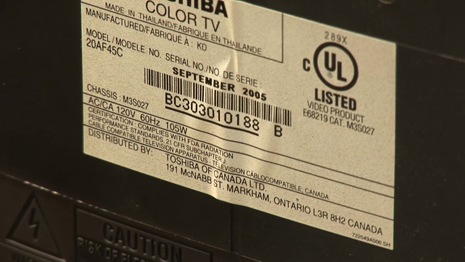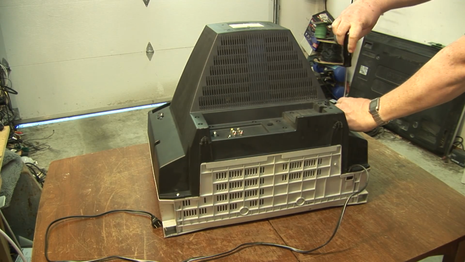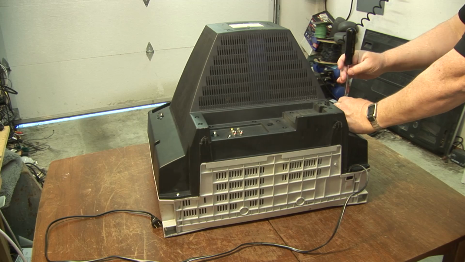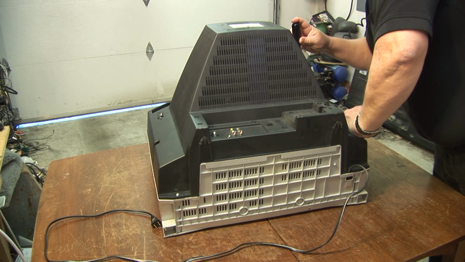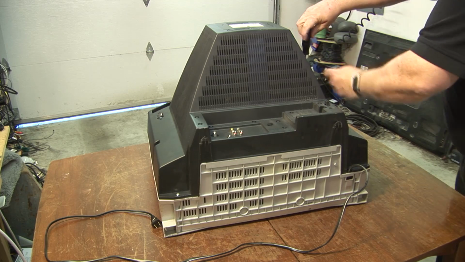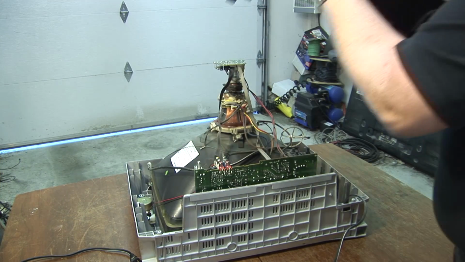So this is going to be, as I say, a capacitor. Let's get the back off this set. These long screwdrivers came in handy. I was taking the backs off these old beasts. Okay, once all the screws have been removed, the back will simply lift off.